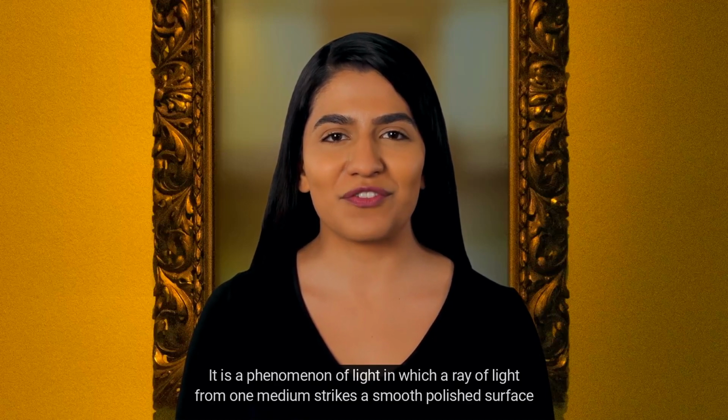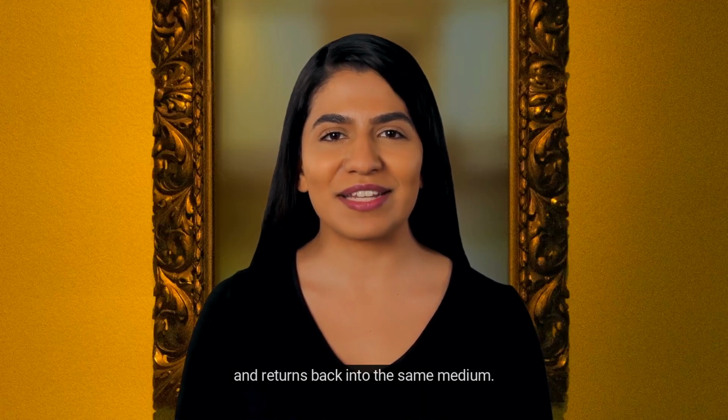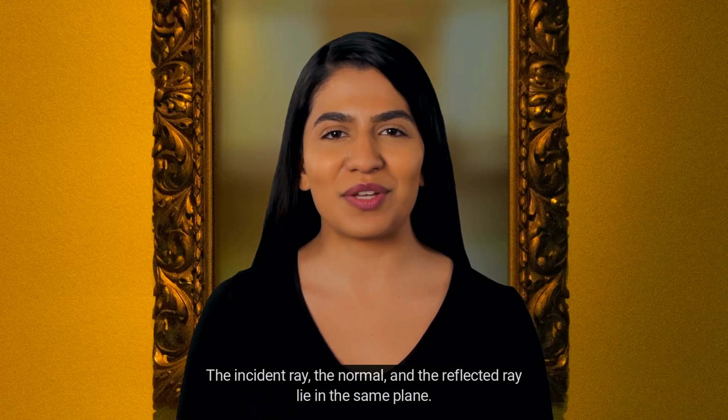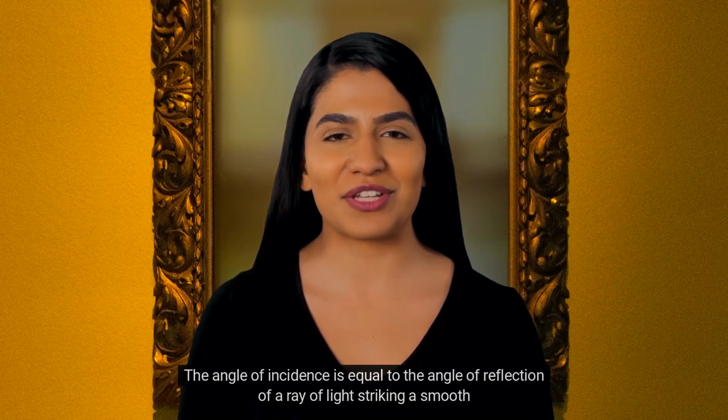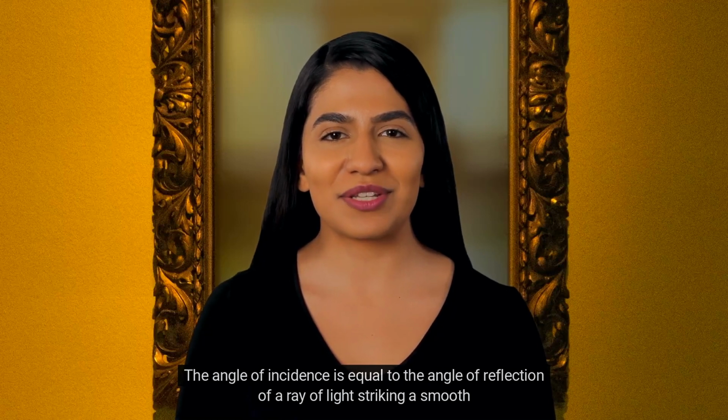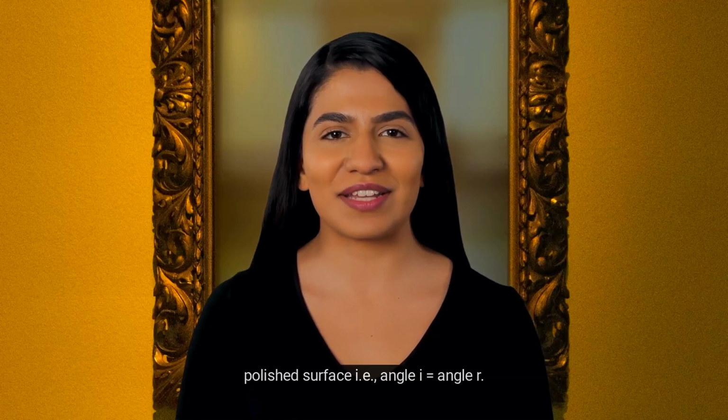Reflection. It is a phenomenon of light in which a ray of light from one medium strikes a smooth polished surface and returns back into the same medium. Laws of reflection. The two laws of reflection of light are: 1. The incident ray, the normal, and the reflected ray lie in the same plane. 2. The angle of incidence is equal to the angle of reflection of a ray of light striking a smooth polished surface, i.e., angle i equals angle r.